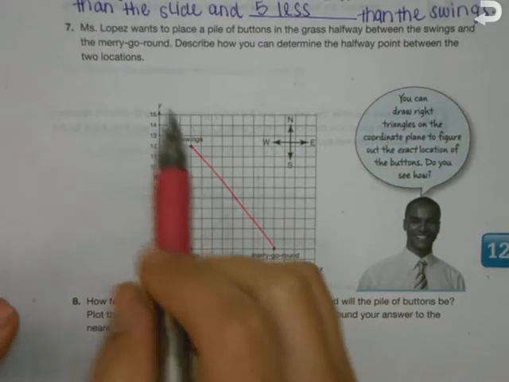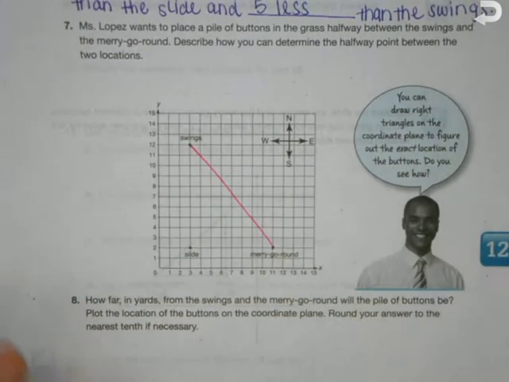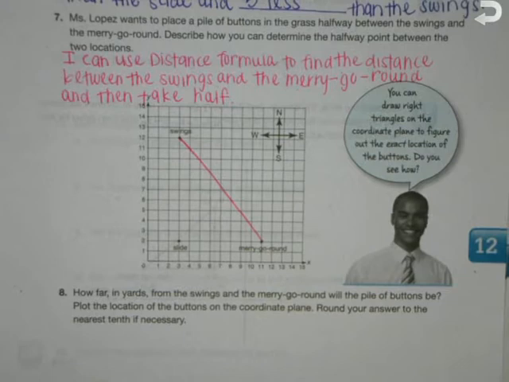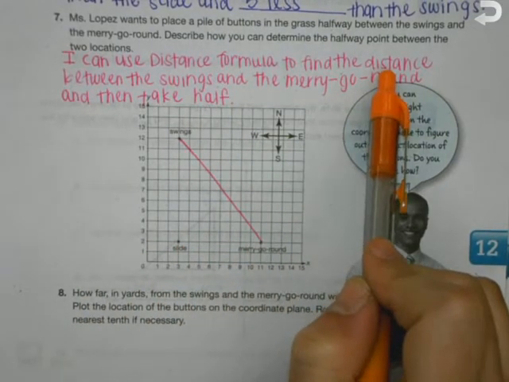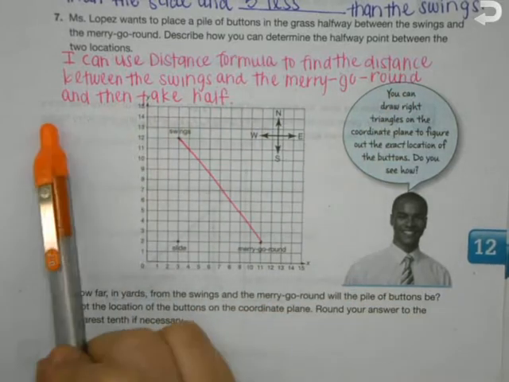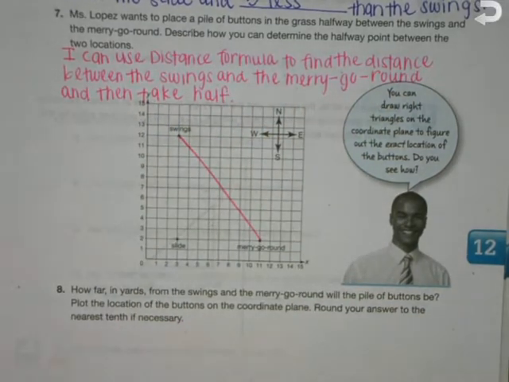So will you guys write that right here in number 7? Something in your own words. Okay, I wrote something like this. I can use the distance formula to find the distance between the swings and the merry-go-round and then take half. Yours should have been something like that in your own words.